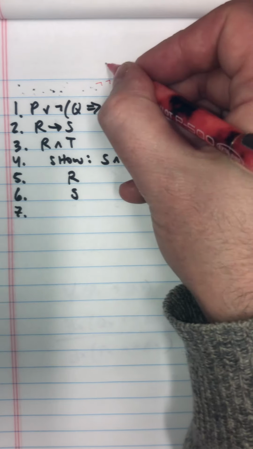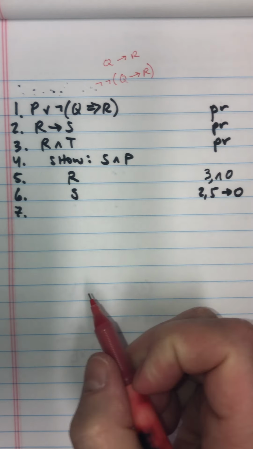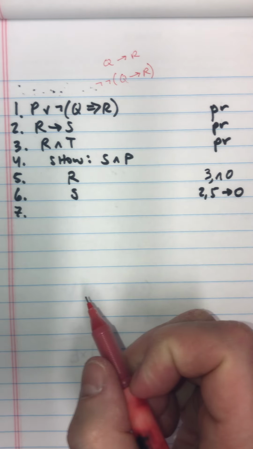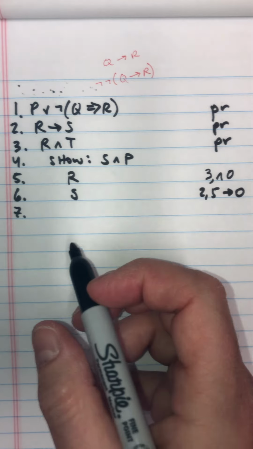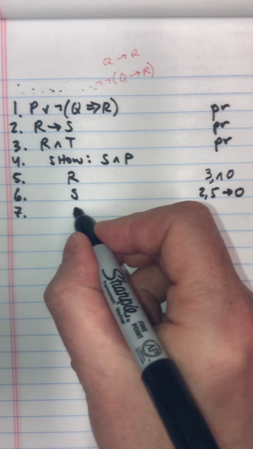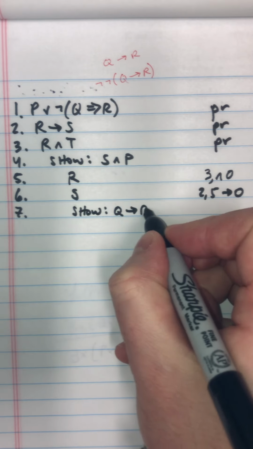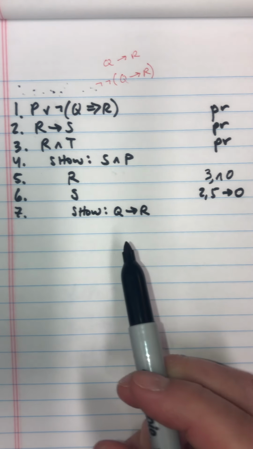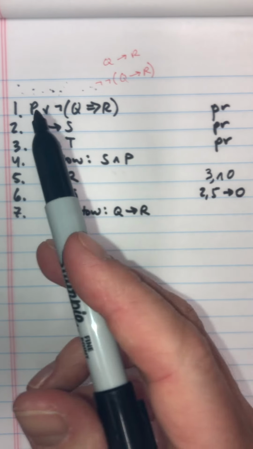Well, we could get that if we had Q arrow R, and then we could apply double negation. So that's going to be my strategy. I'm going to try to show if Q, then R. That is, I'm going to write down a show line, show Q arrow R, because remember, I can always try to show something. And in this case, if I can show that, I know I'm going to be able to eventually get P.